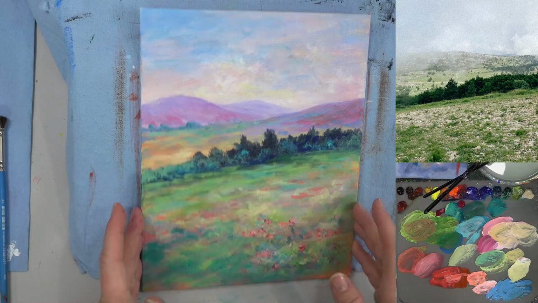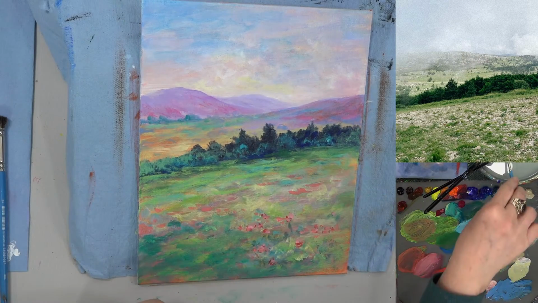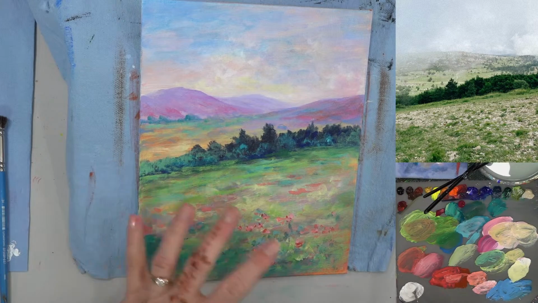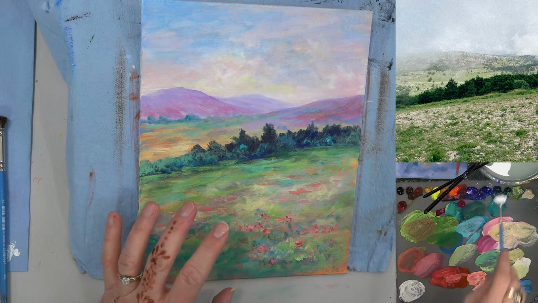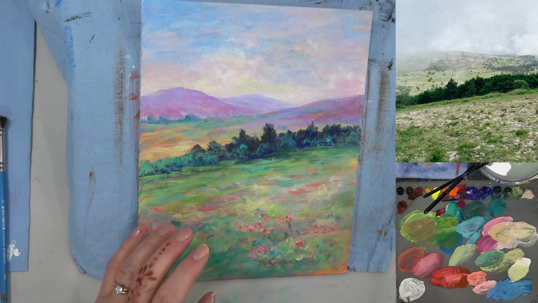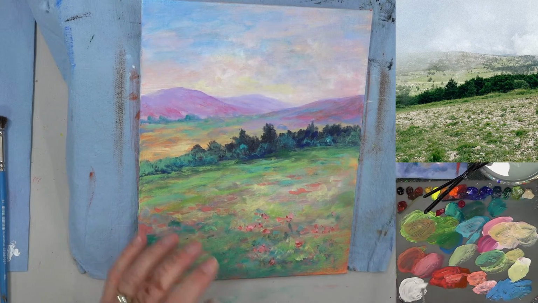And I'm going to splatter some color on here too. I want to do a little bit of splattering with some white because I like the white in the flowers, so I want just that feeling, and the splatter will help with that. We'll just splatter instead of paint them in.